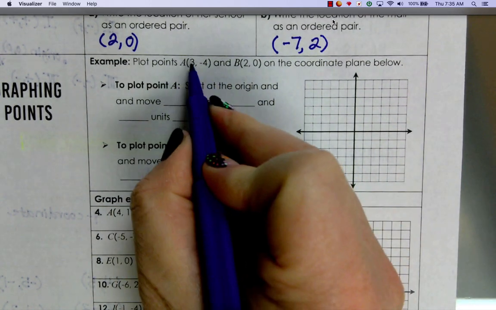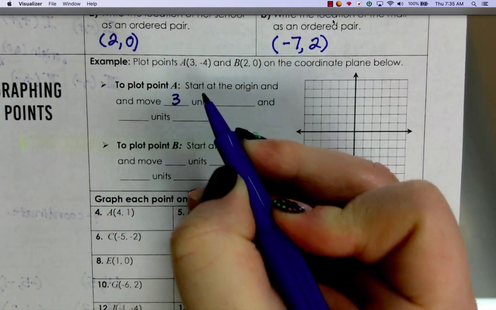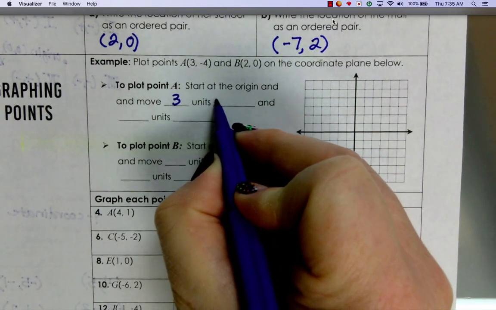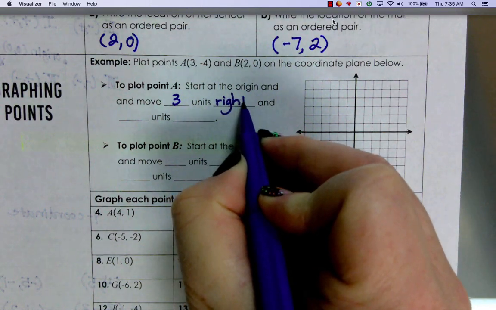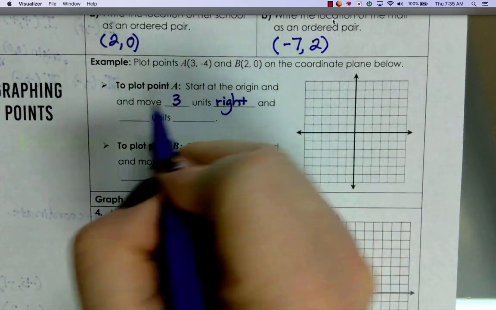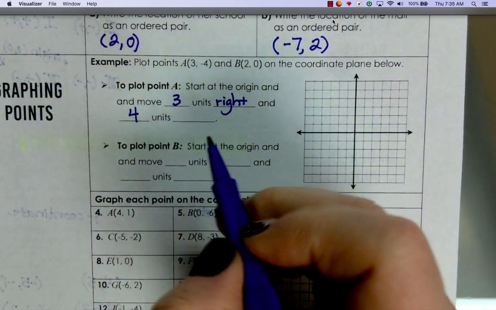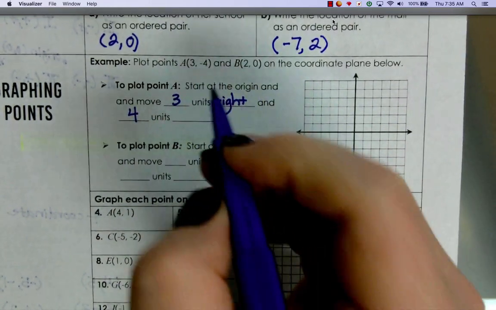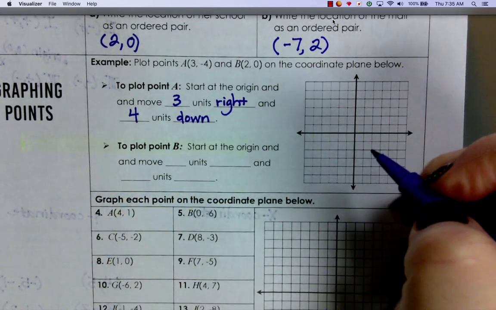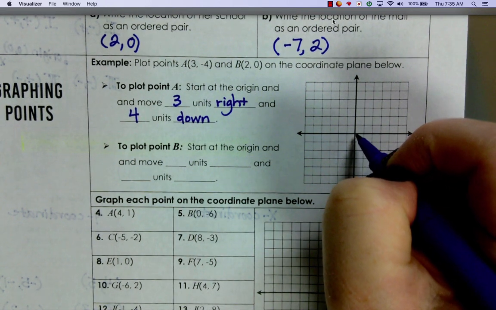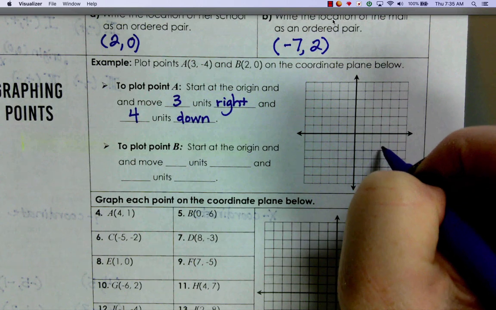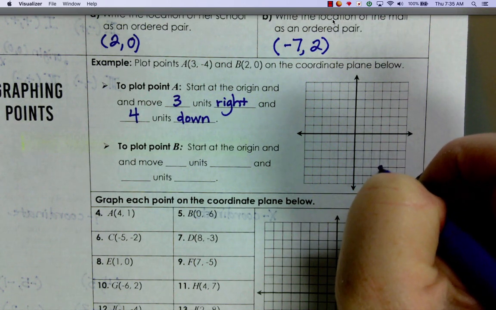And we're going to move 3 units right. And then 4 units, if it's negative, it's down, down. Okay? So from the origin, 3 units to the right, 1, 2, 3, and then 4 units down, 1, 2, 3, 4. This is point A.